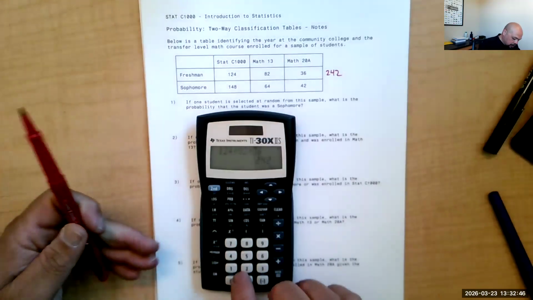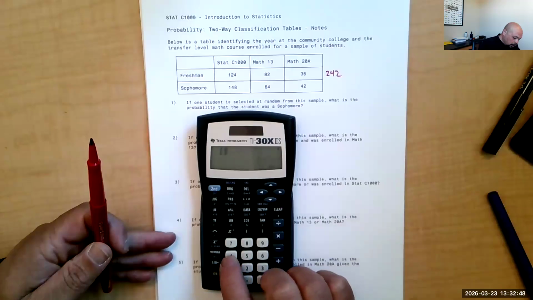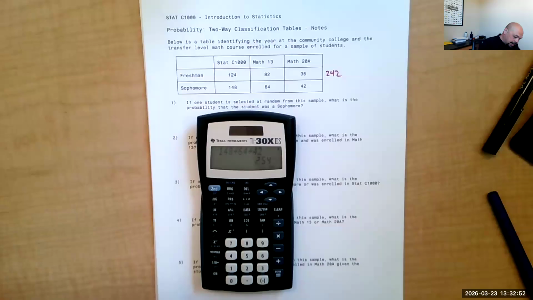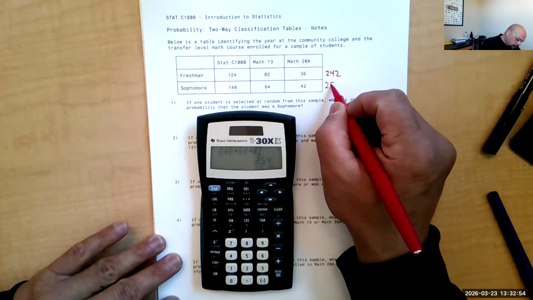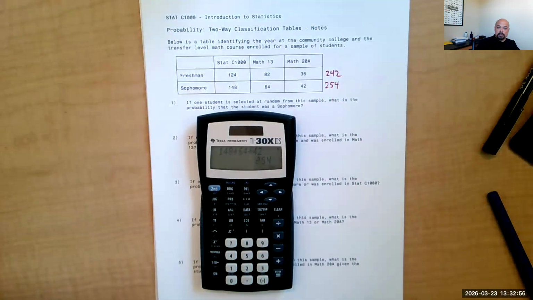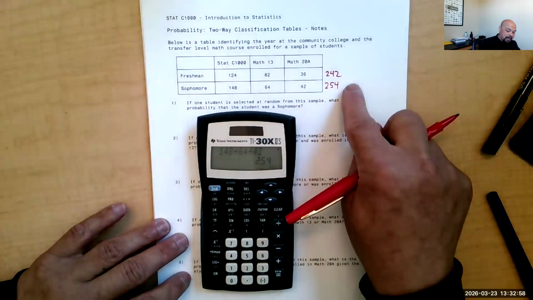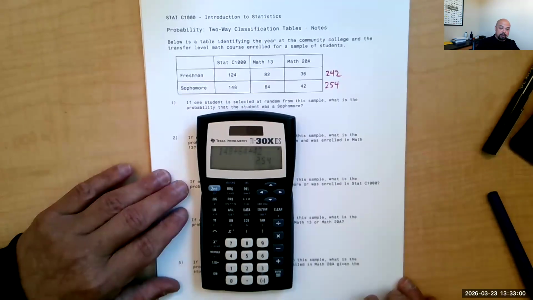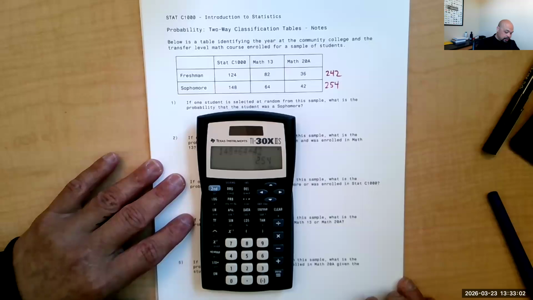Then for the number of sophomores, 148 plus 64 plus 42, I have 254 sophomores. So a decent balance between the number of students from each year in college.